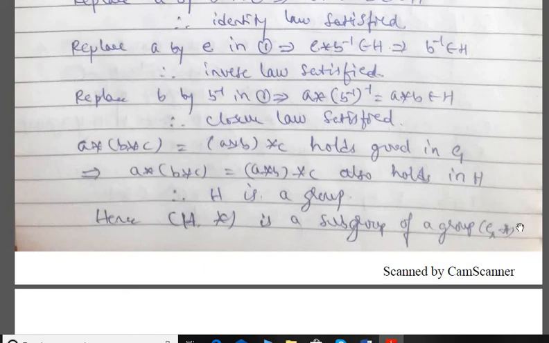So H satisfies closure, associative, identity and inverse. Therefore we can say that H is a group. H is a group, H is a subset of G. So finally we can conclude that (H, star) is a subgroup of the group (G, star).